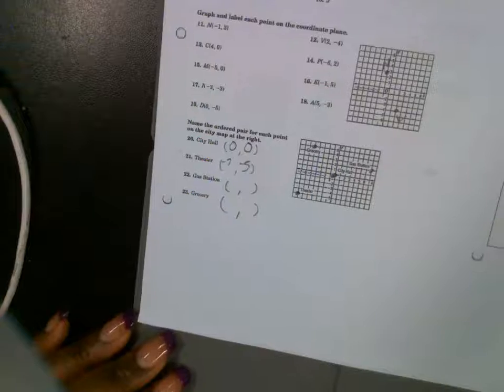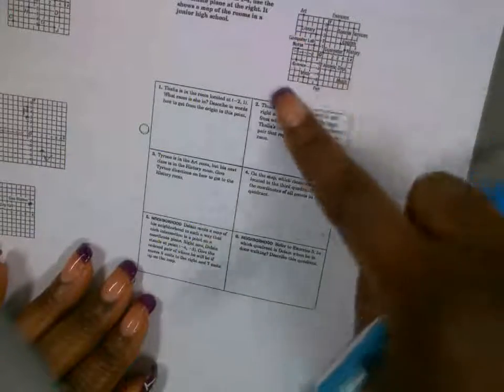This is what you do tonight. Here's the picture. Here's the ordered pair. These are points here. If you want to make them darker so you can see it, that's fine. Got your entrance, special services. These are the different classes.